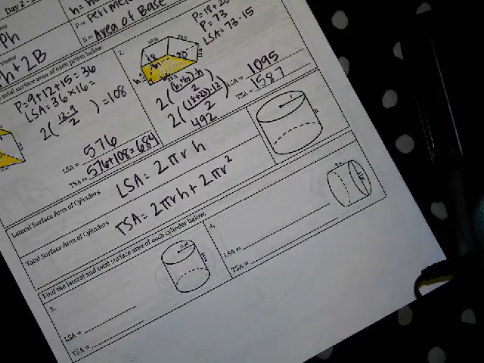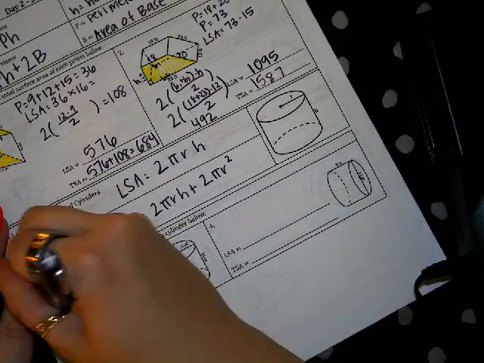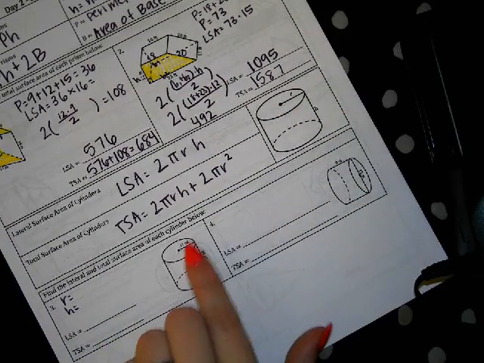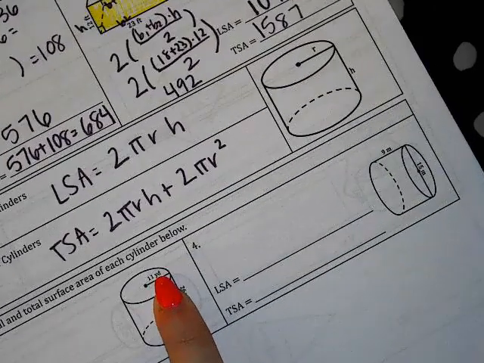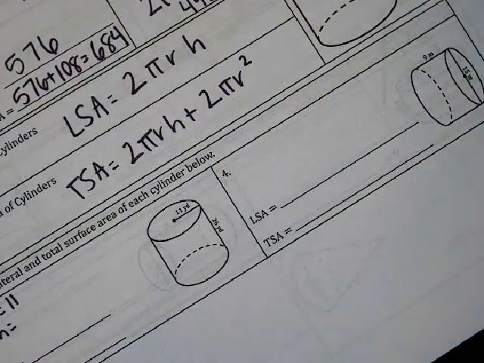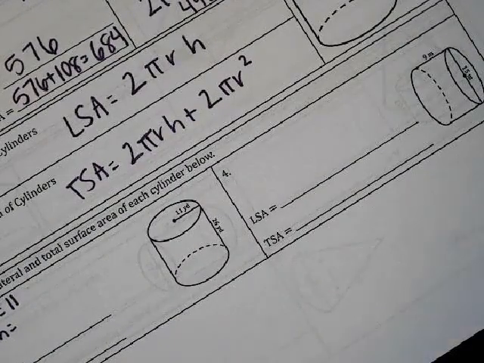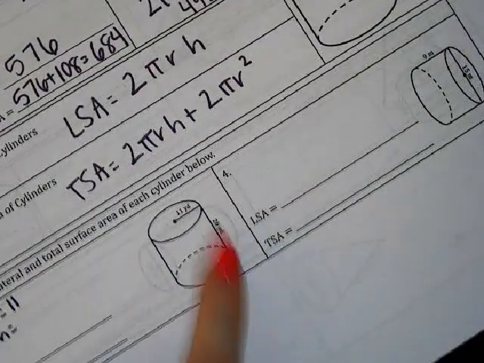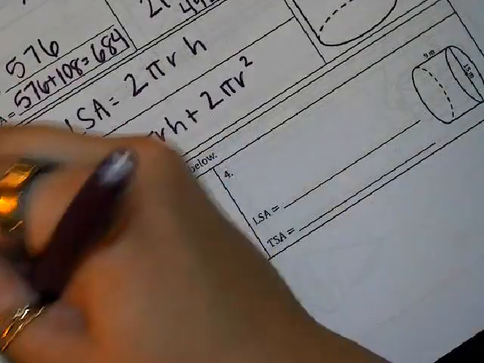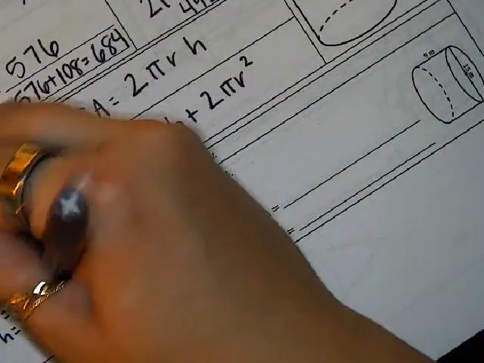So now let's go through this. I need radius and I need height for both of these. And number 3, my radius is 11. It's the distance from the center to the edge. My height is the piece that connects the 2. It's kind of like if you were holding a soda can where you would be holding. That's 26. So now to find LSA, I just need to plug these things in.